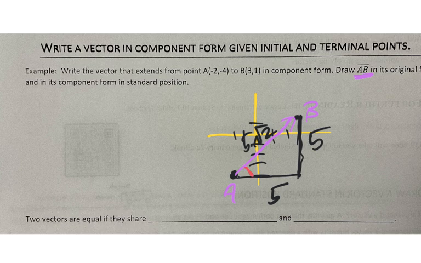What would this angle be? 45 degrees? Yes. So this is AB in its original form. Now what would be its component form in standard position?